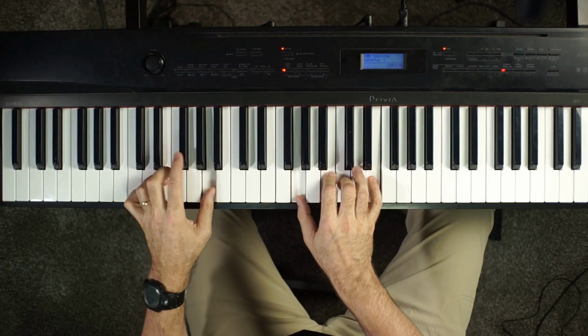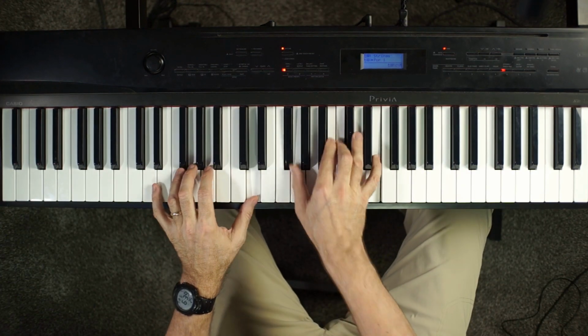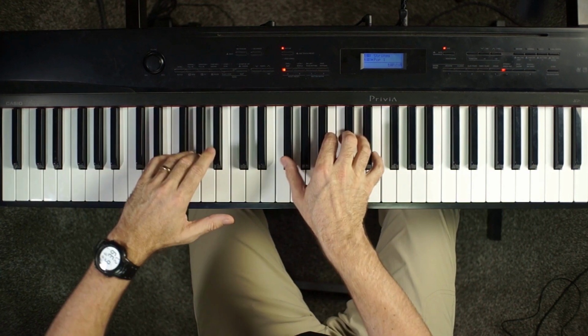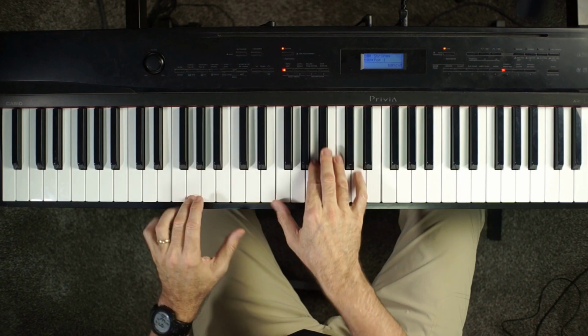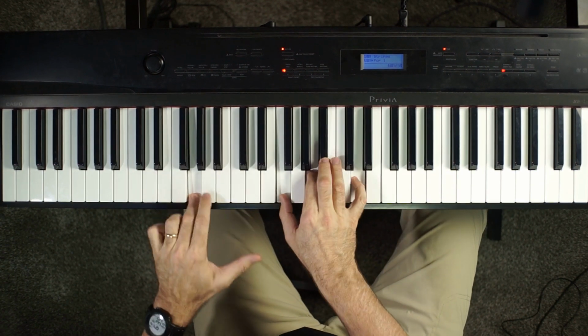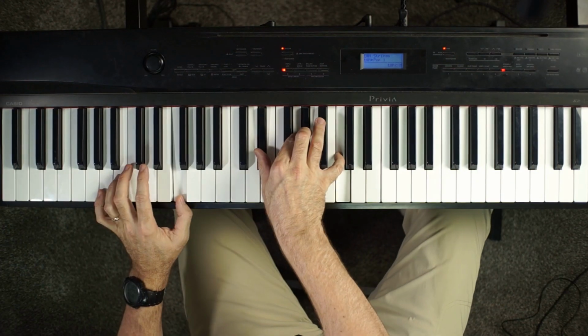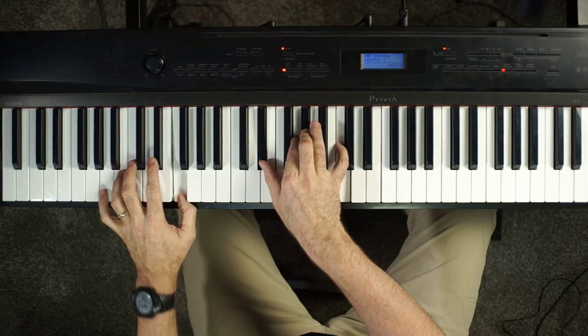And we can use that each time we're doing this chord progression. Now, I think we're starting to have the beginnings of something here. Let's get a little bit of the feel.